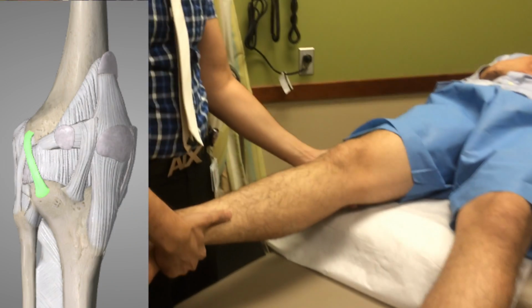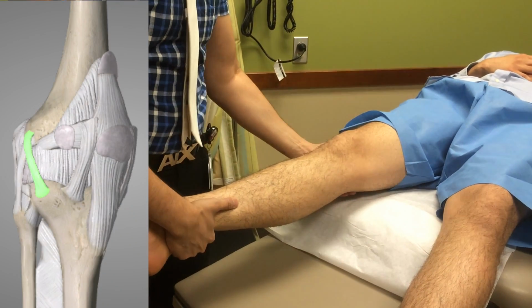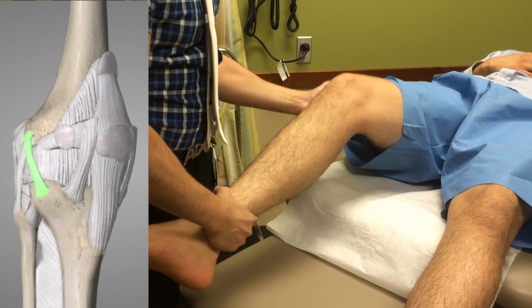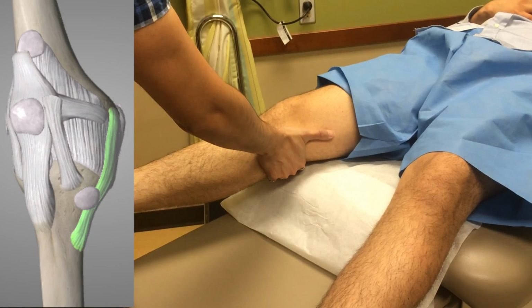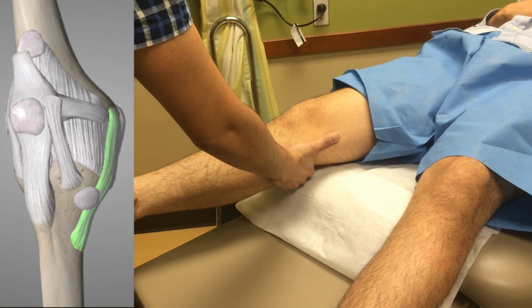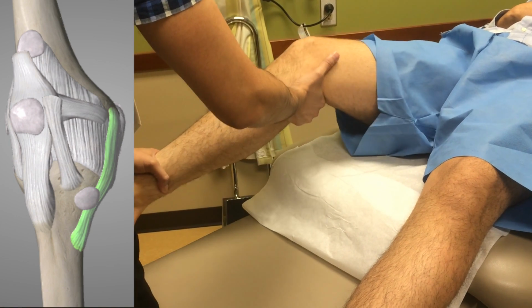Tests for the collateral ligaments. There's the valgus and the varus stress test. This is done both at 0 degrees and 30 degrees. If there is laxity at 0 degrees, it means there's more damage than just the collateral ligament.